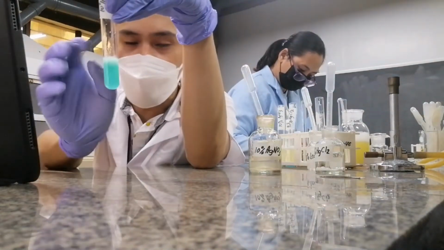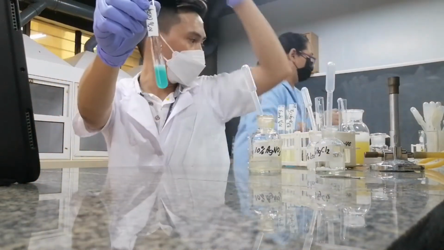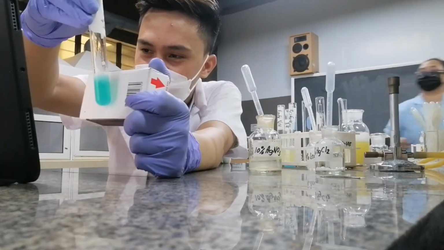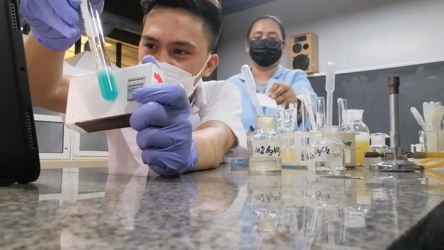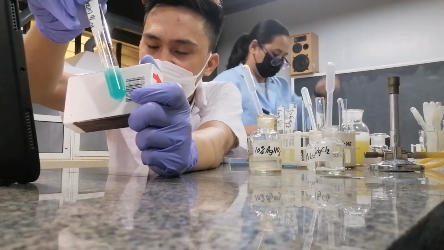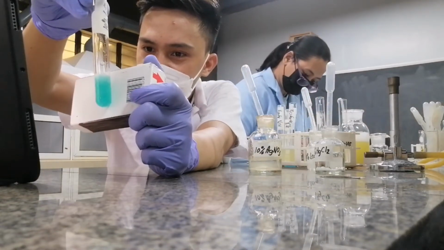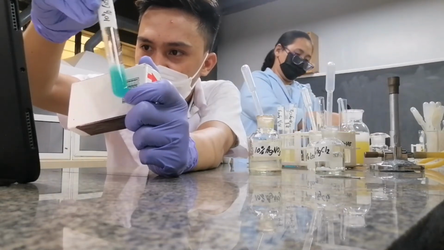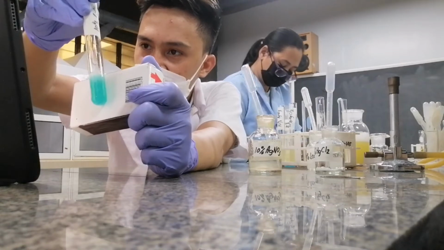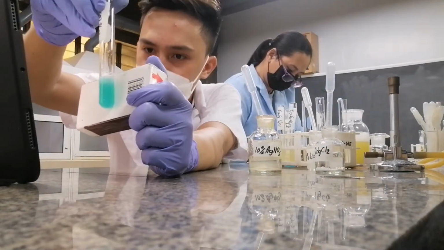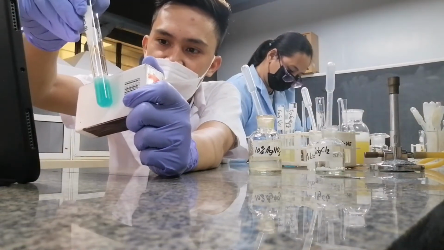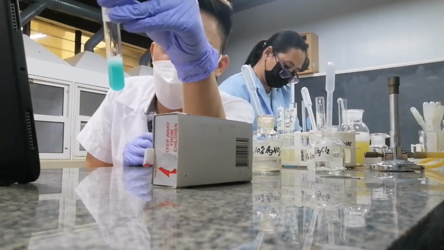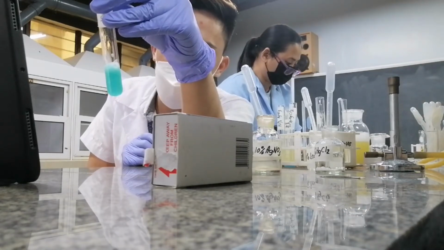As you could see, do we have a white background? What did you notice? There are also solids that separated from the solution. So meaning to say, is this coagulation or precipitation? This is also precipitation. And what is the color of the precipitate? The color is blue.